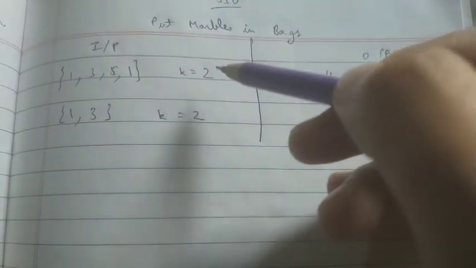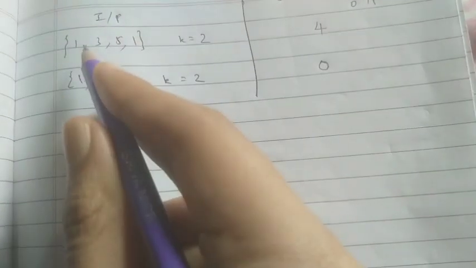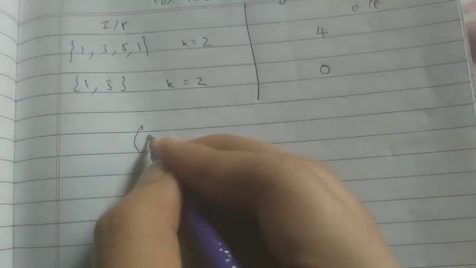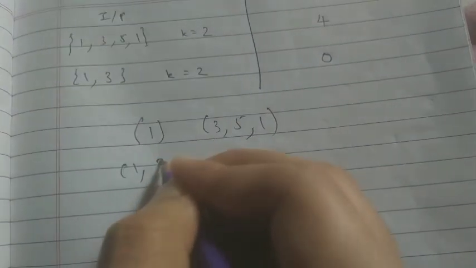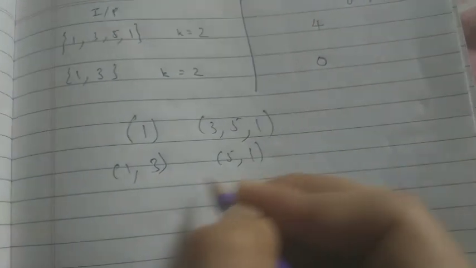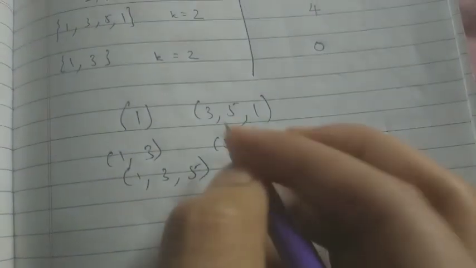330 challenge. I will pin them. So it is stated that you're given an array, and you have to divide it into k parts, and the score of that array will be like if you divide it into k parts. So let's say if I divide it into two parts, so it can be 1 3 5 1 or 1 3 5 1 or 1 3 5 1, right? These are the possible things.